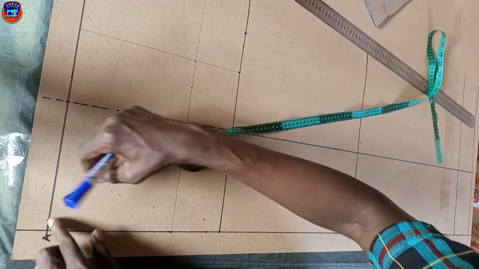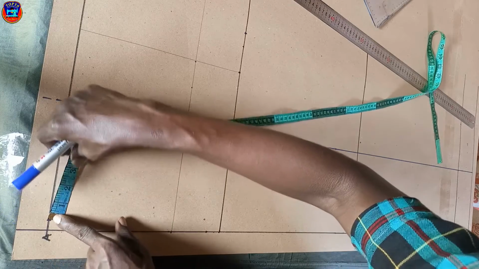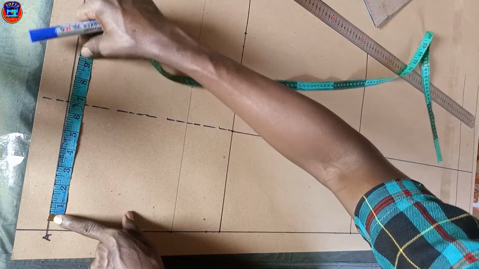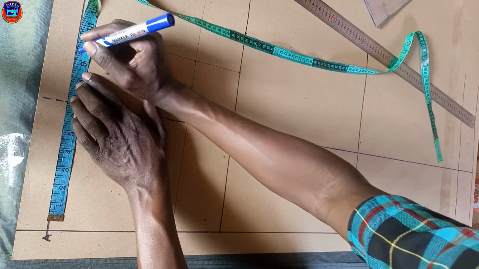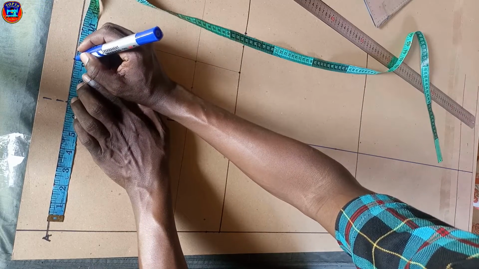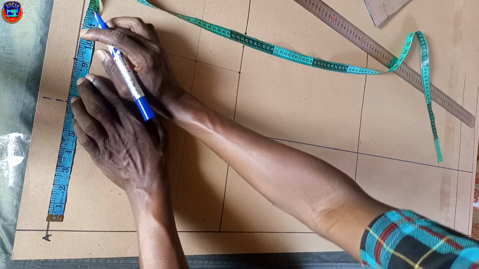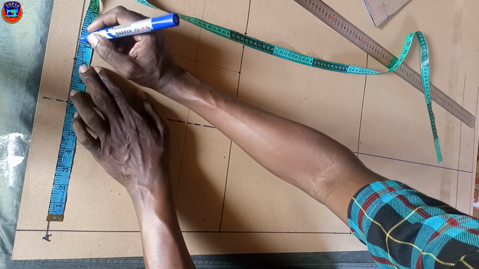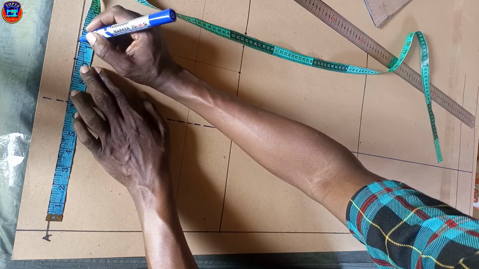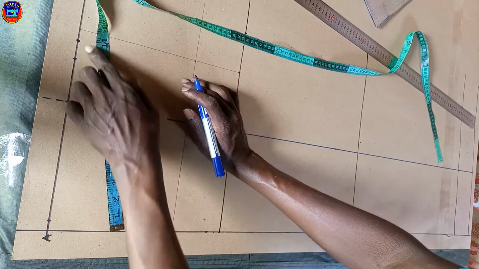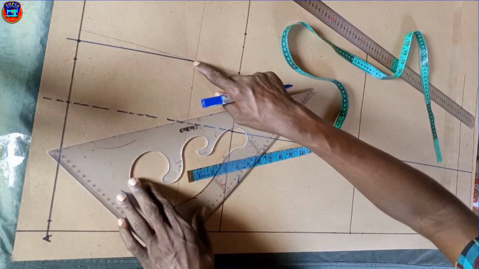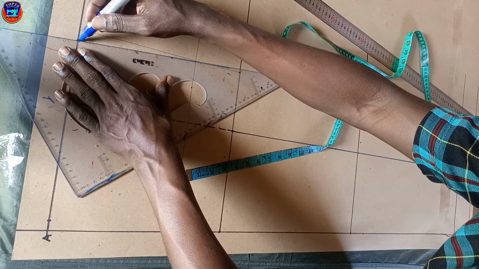Now, this 0.5 inch point is my starting point for inserting most of my calculated waist measurements. From this 0.5 inch point, I measure inwards waist measurements 36 divided by 4, giving me 9 inches. So here is my 9 inches plus 1 inch for single pleat at the front. After, I connect this point to this point to create my new crotch rise line.